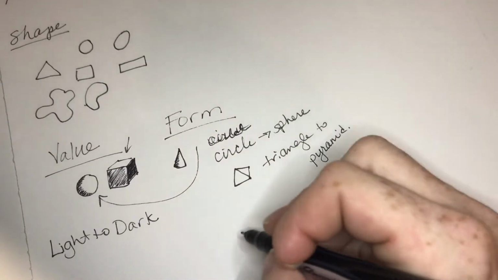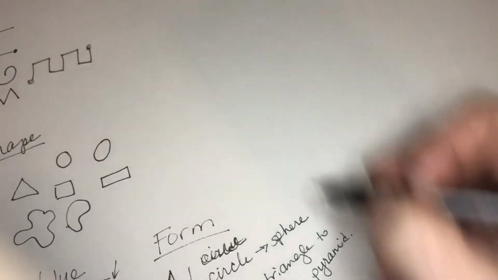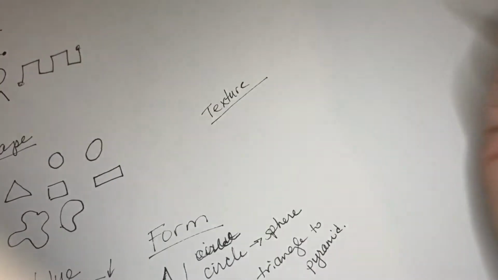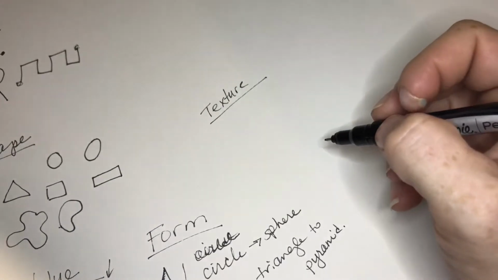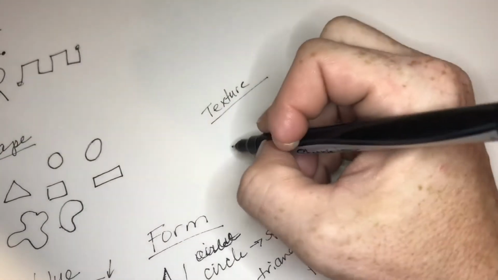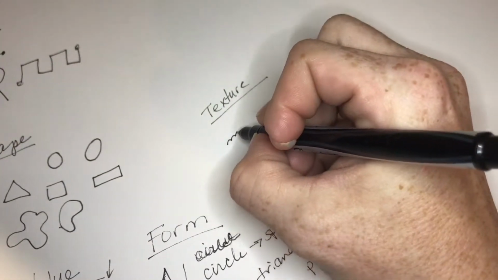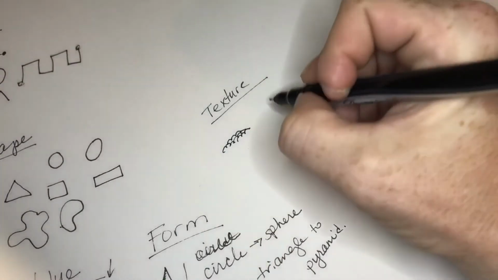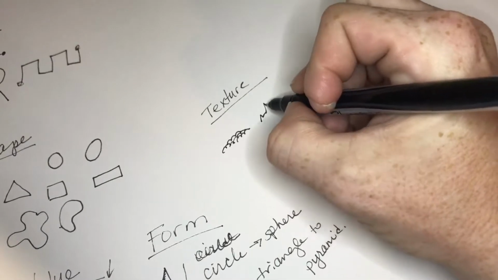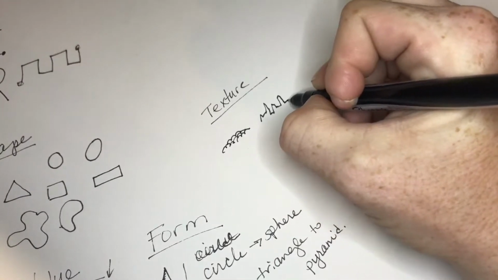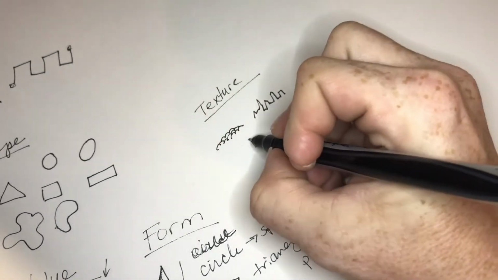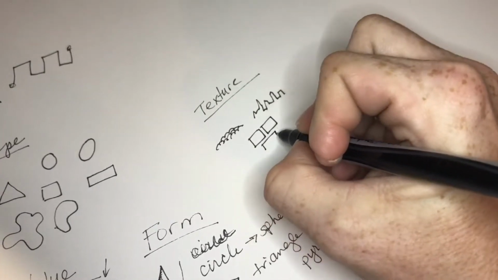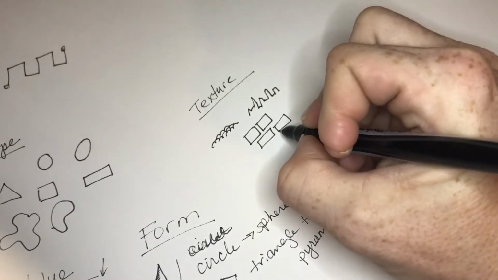The next one would be texture. Let's get back up here. Texture's fun because that's how you can change the surface of an object. So if something is bumpy, you're going to make lines that look something like that. If something is ragged, you might have lines that look like that. Bricks have texture. You just draw them out.